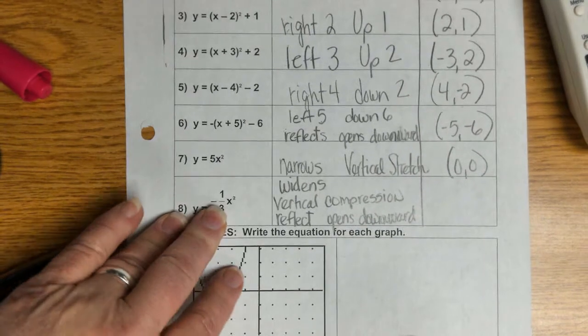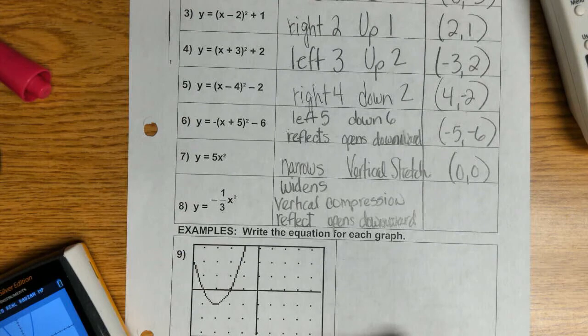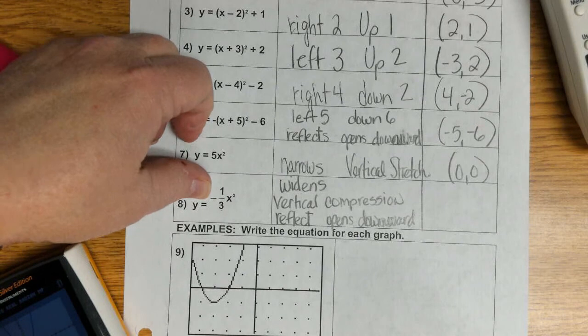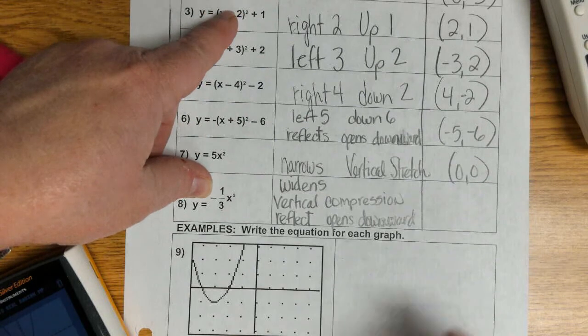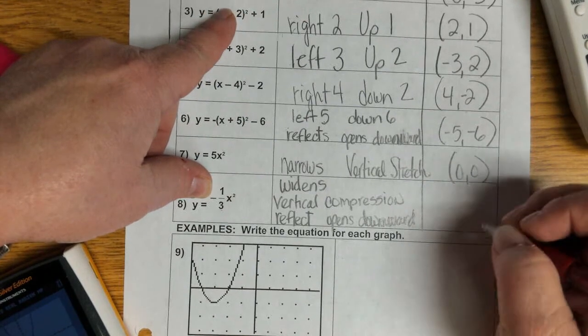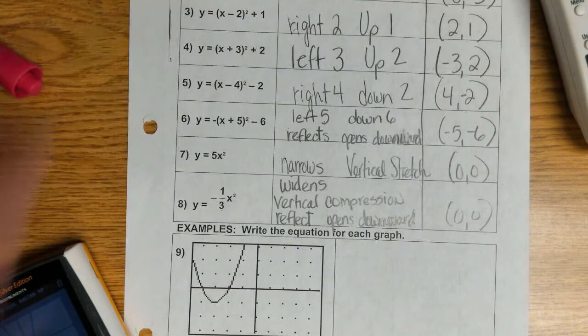Now, is the vertex moving from 0, 0? Well, if you don't know, pause the video and check it out. But just so you know, it's at 0, 0. Okay?